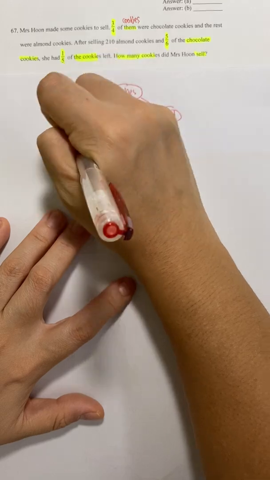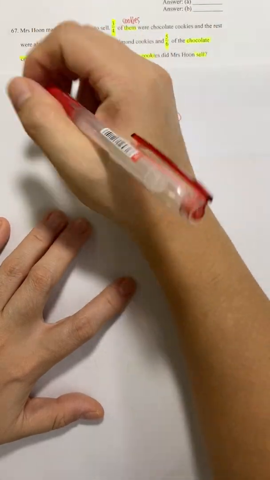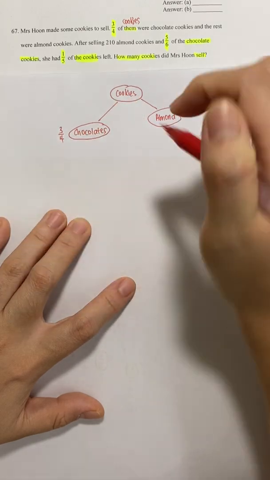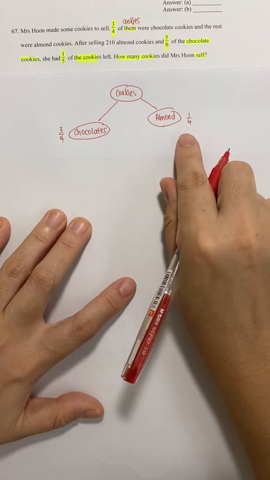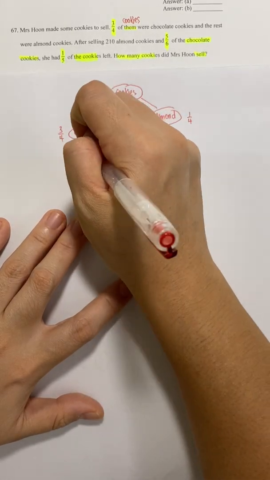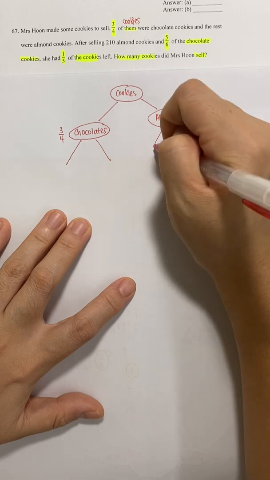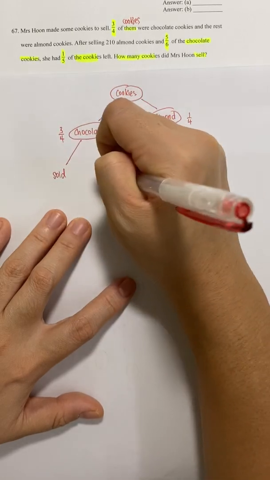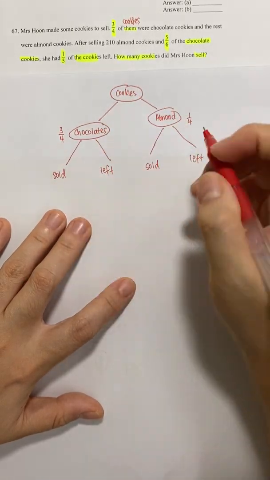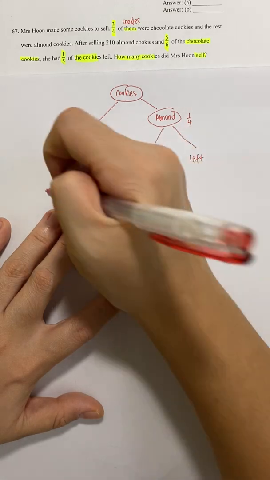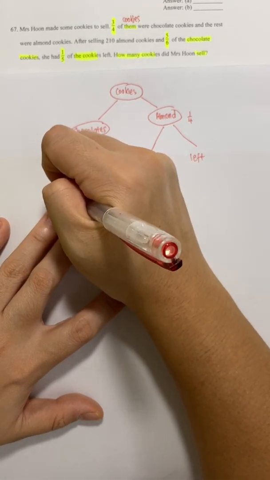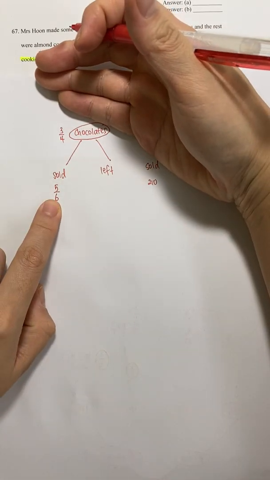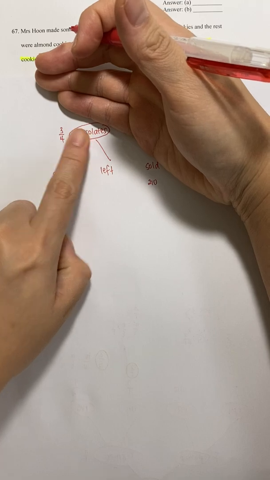I'm going to put in my fractions. I know that 3/4 of the cookies are chocolate, so this must be 1/4. I'm going to put the information in slowly. Both of these will have sold and left, so I'm going to label sold and left first. You know that 210 is sold. This is 5 out of 6 sold. Now this 5 out of 6 only stops here. It means that 5 out of 6 of the chocolate cookies are sold.